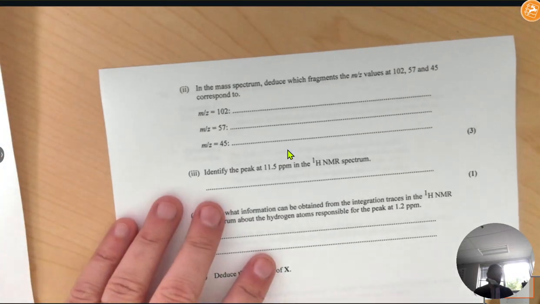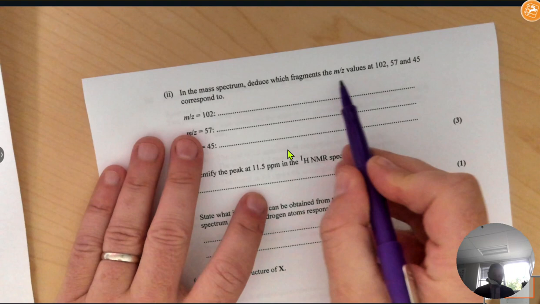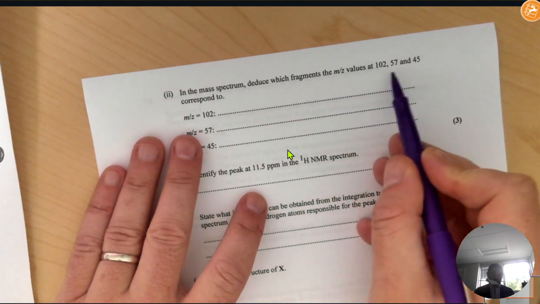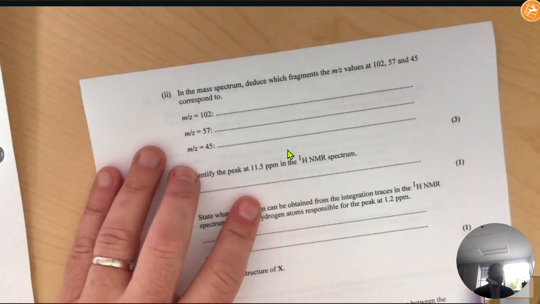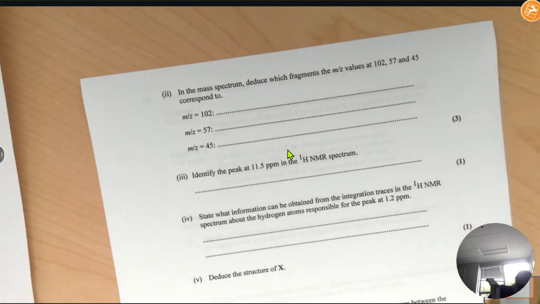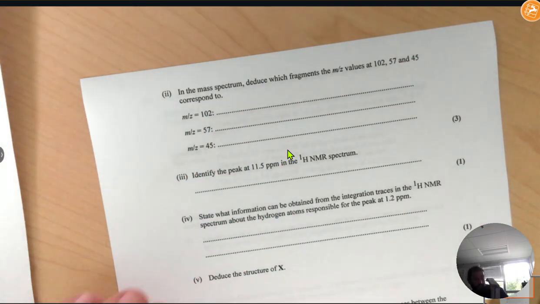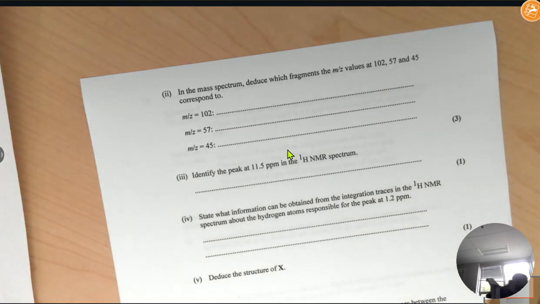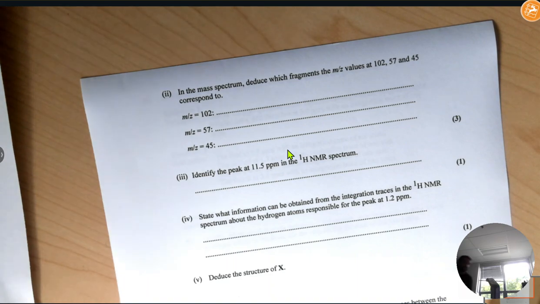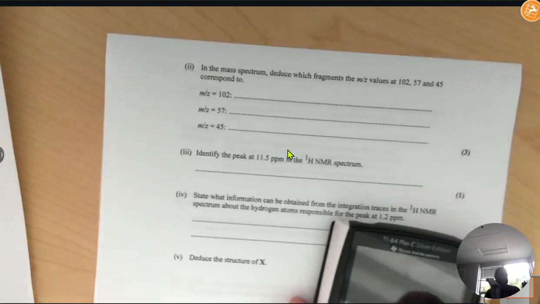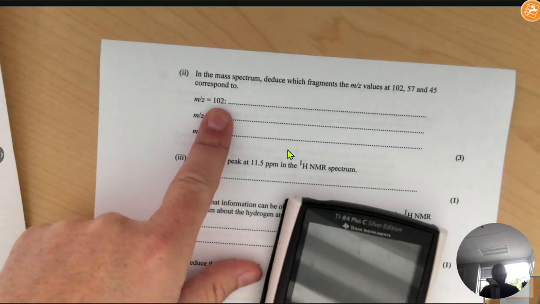All right, here it says, in the mass spec, deduce which fragments have mass to charge values of 102, 57, and 45. The biggest one that's given to you is usually the molecular ion peak, which is the molar mass of your compound. Usually that's going to be the mass of our compound.